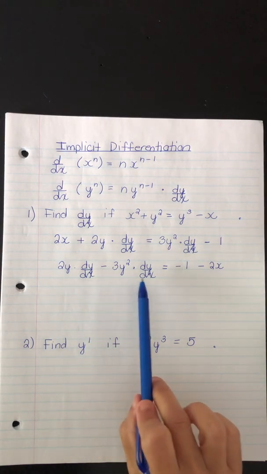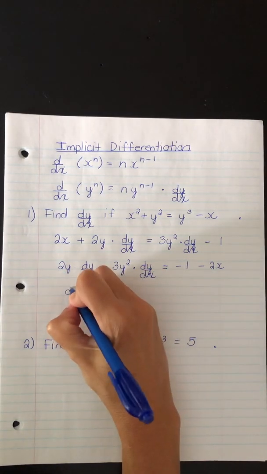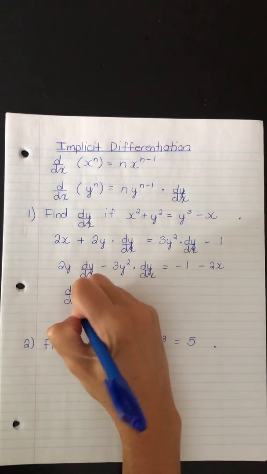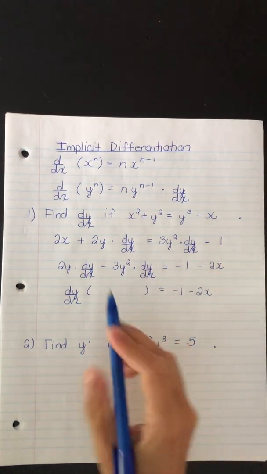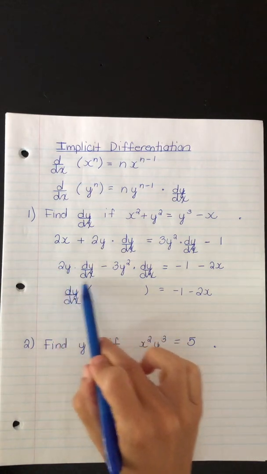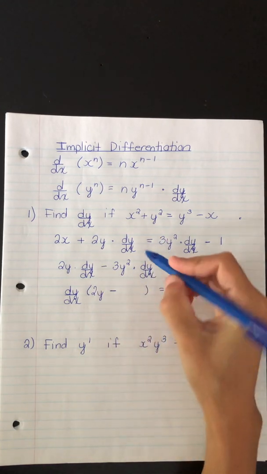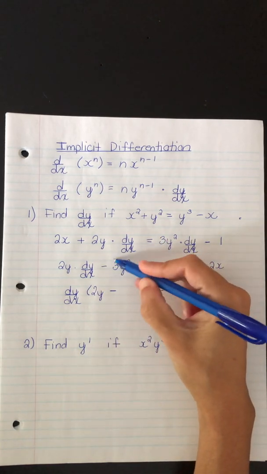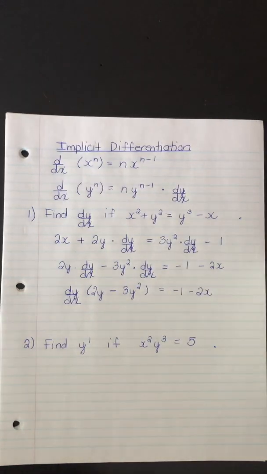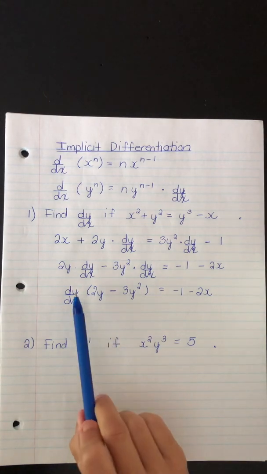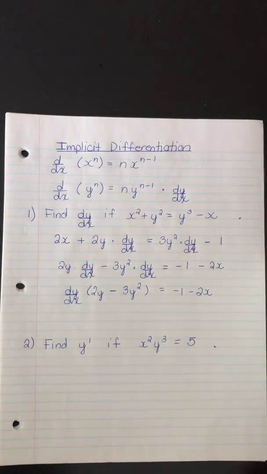Now we've got the like terms combined. Now we want to solve for dy by dx. That means removing it as the common factor in the left side. When dy by dx is removed from this term, it will leave 2y. Now we have the subtraction sign. When dy by dx is removed from this term, we will have 3y squared, like this. And this common factoring can be checked. If you open up the bracket using multiplication, you should get this line here back.